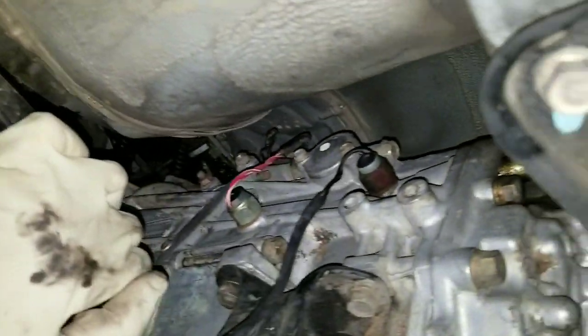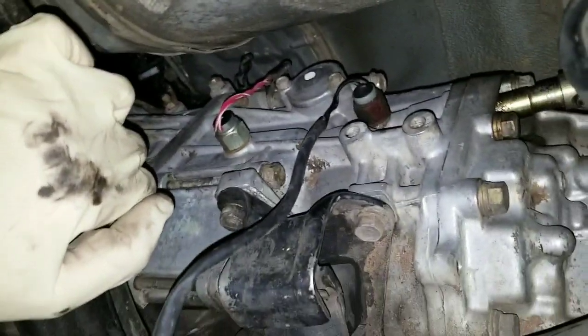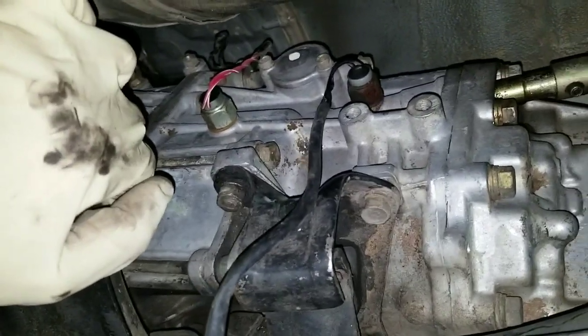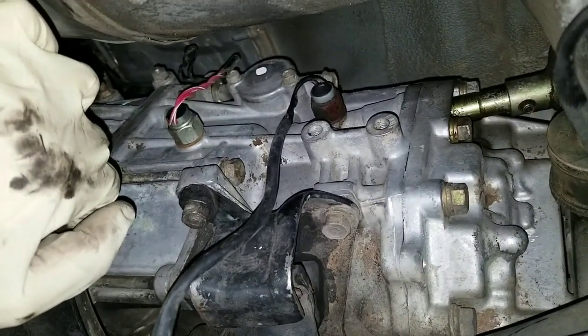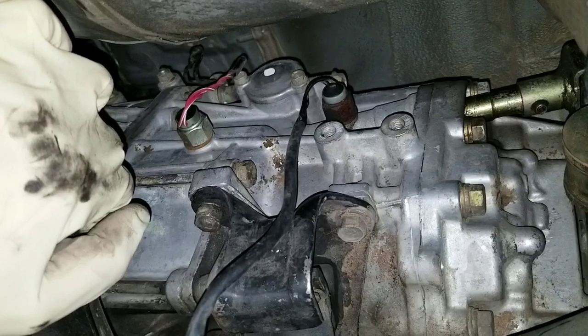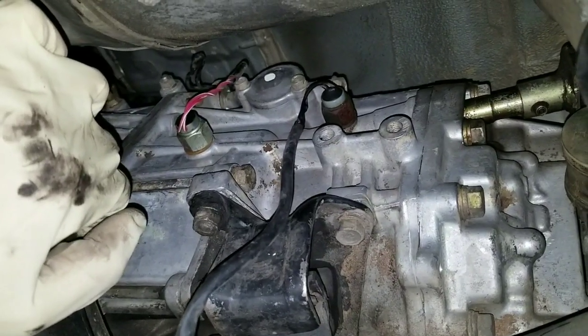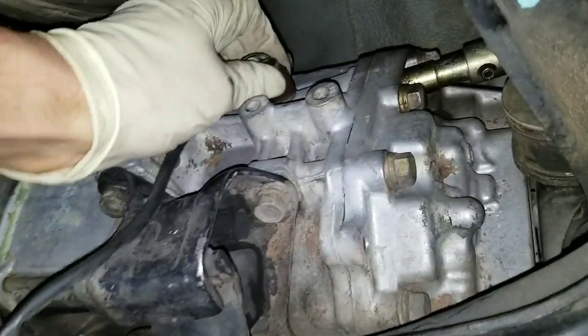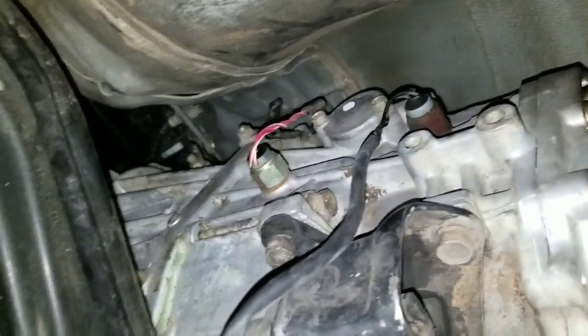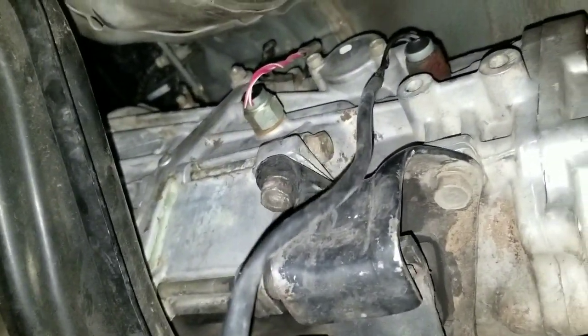Working on a 2003 Subaru Forester. This information could also be used on any of the manual transmission 5-speed vehicles from the late 90s to the late 2000s. It's a pretty common code, which has to do with the idle.